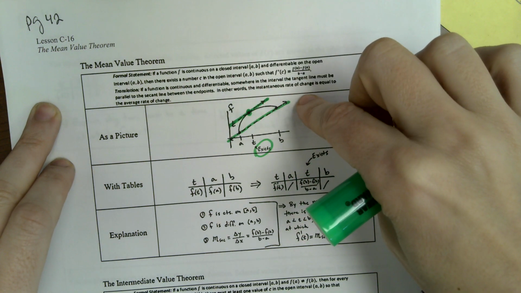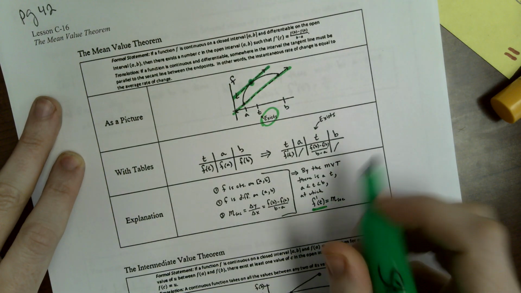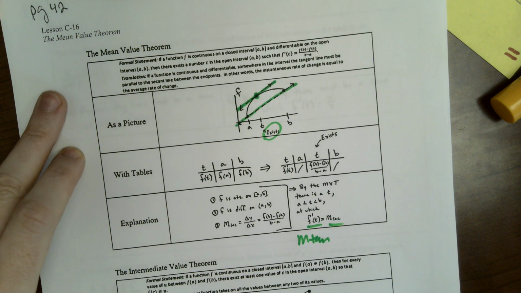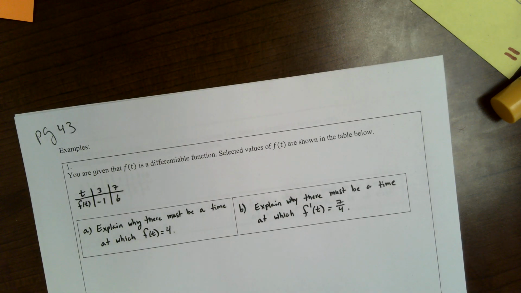Tangent line parallel to secant line. So what you end up with here is that this, which represents m tangent, is equal to m secant. Okay, so now let's actually jump into some problems.